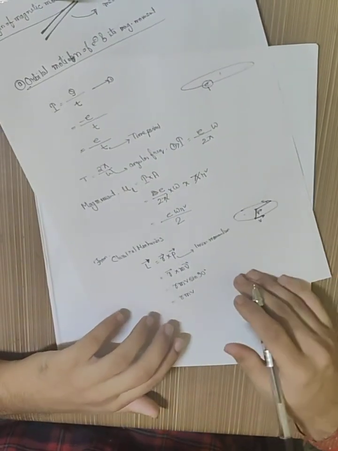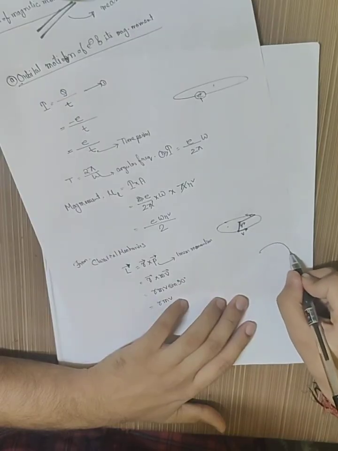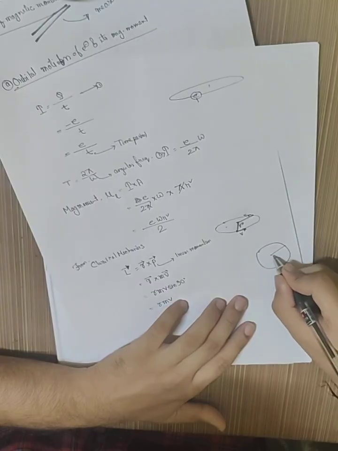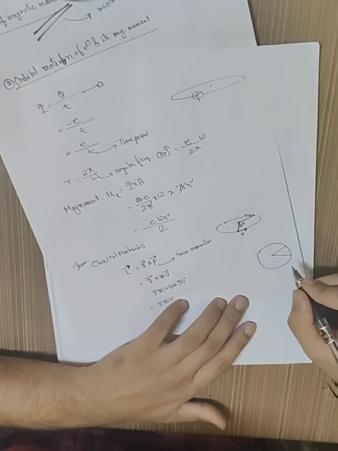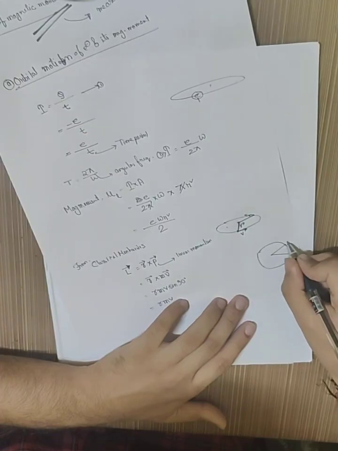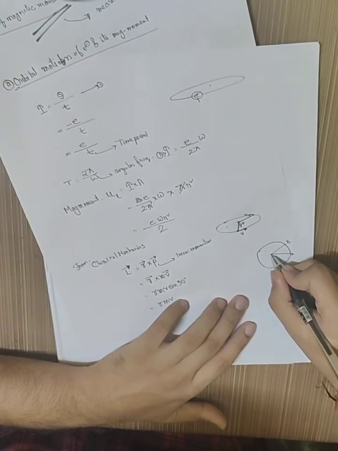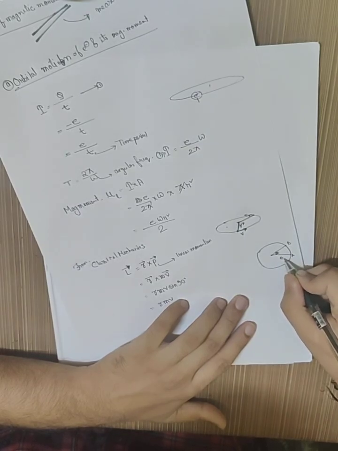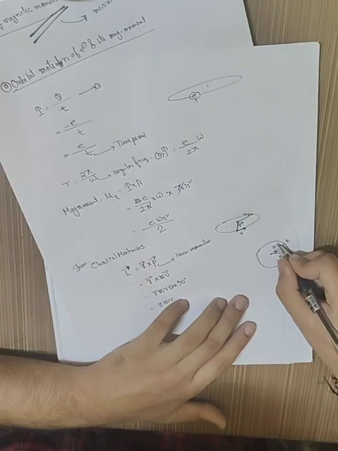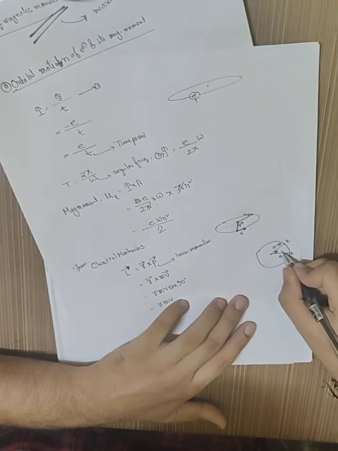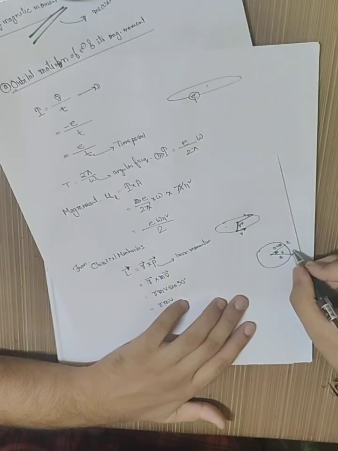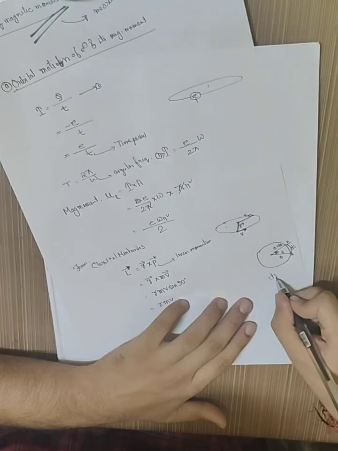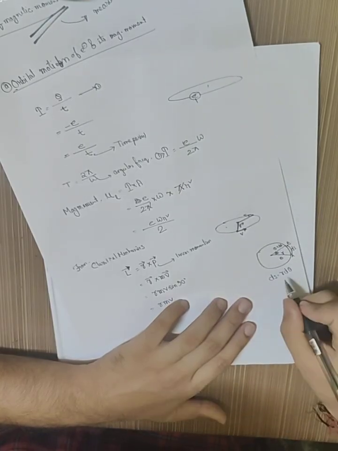Now v, suppose I am considering a 2D circle. Circles are generally 2 dimensions, spheres are 3 dimensions. Say from point A to point B, a particle has moved and made an angle d theta, and it has a radius r, and the distance traveled is nothing but say ds. So ds would be nothing but r times d theta.